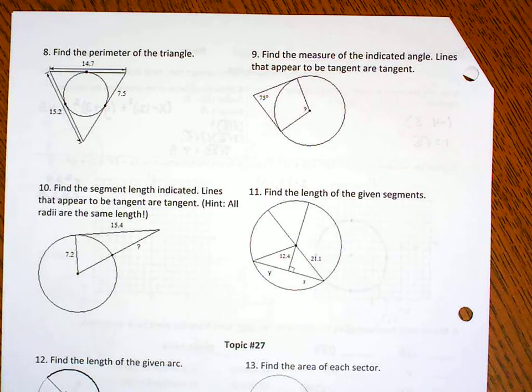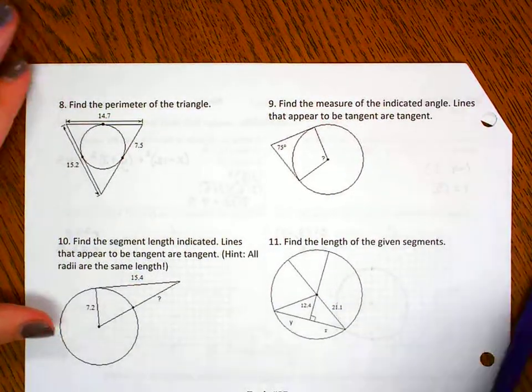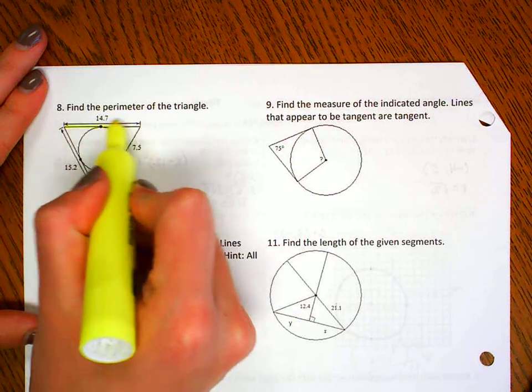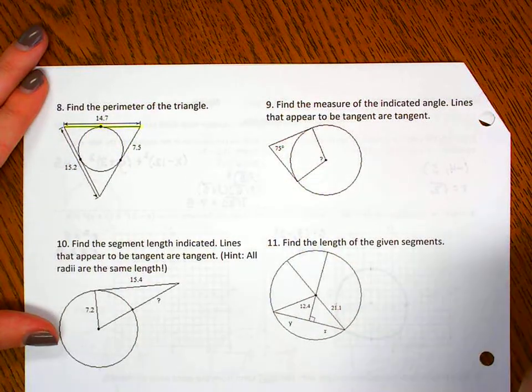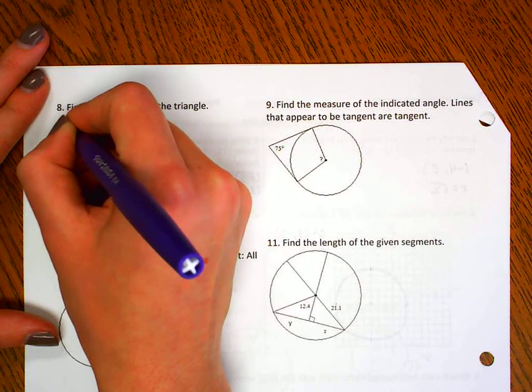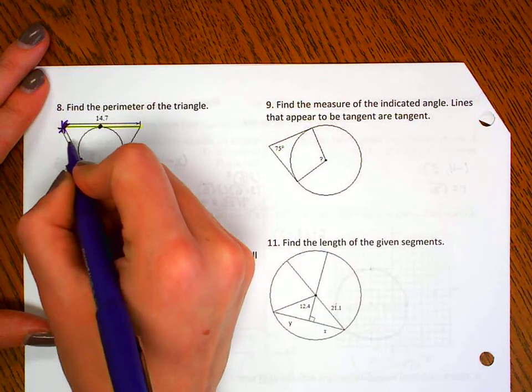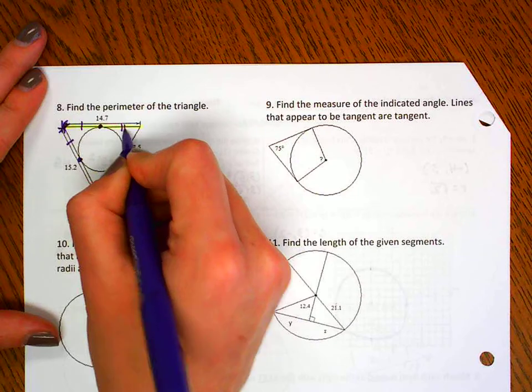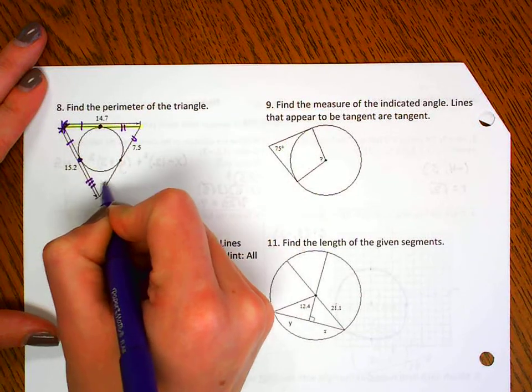Find the perimeter of the triangle. Well, this is a tangent problem. You'll notice that these lines touch the circle only once. We call those tangent lines. And then whenever we have 2 tangents that meet outside the circle, this is like a party hat, right? So we've got party hat here, so these will be the same. These will be the same. These will be the same.